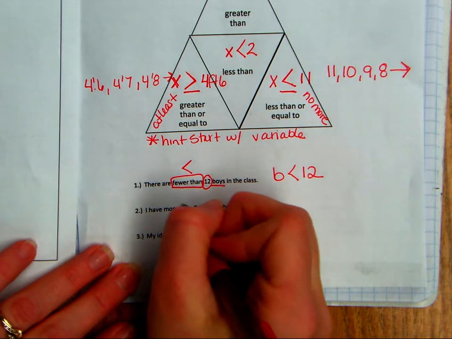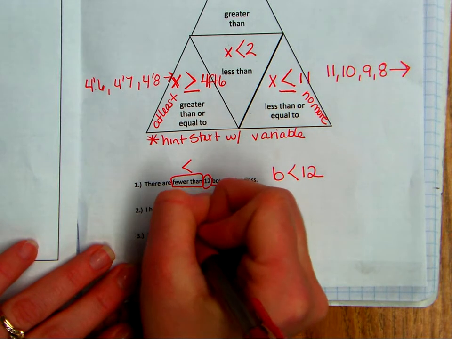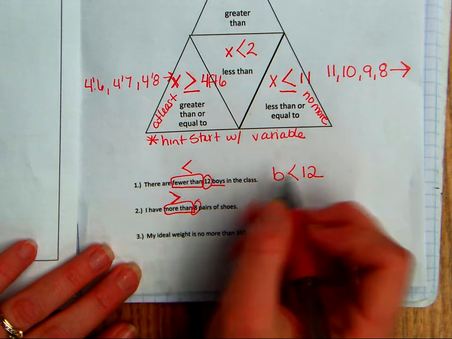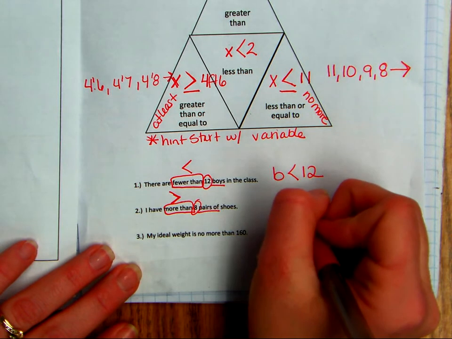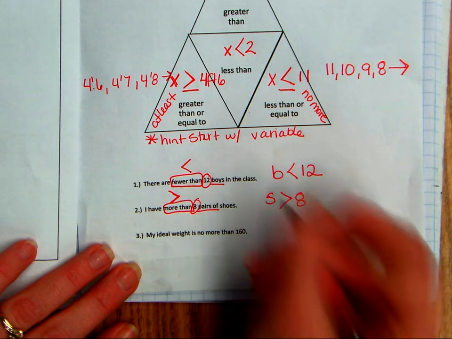So, I'm going to circle more than, because that's going to tell me I'm going this way. And it's more than 8 pairs. So I would say it is more than 8 is my amount of shoes.